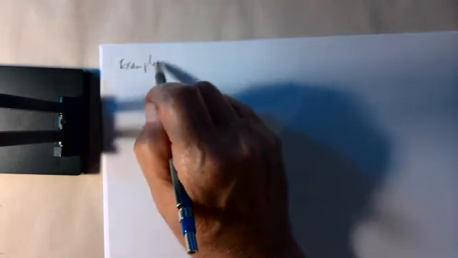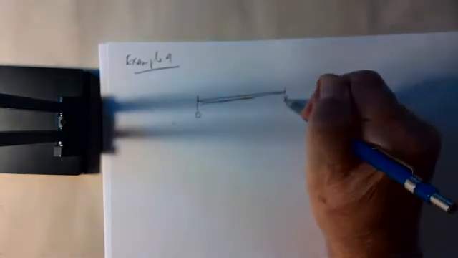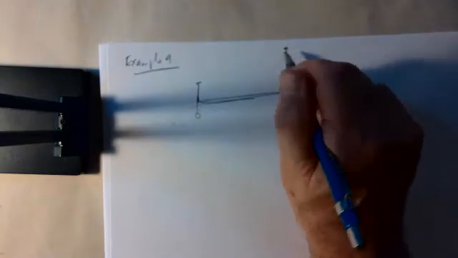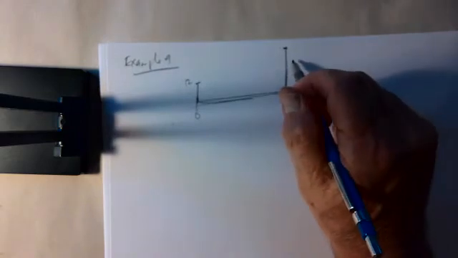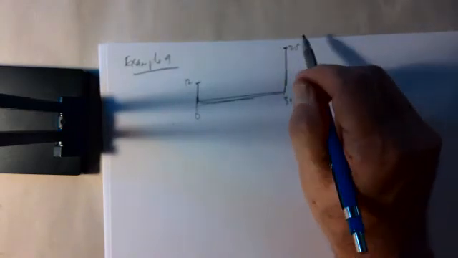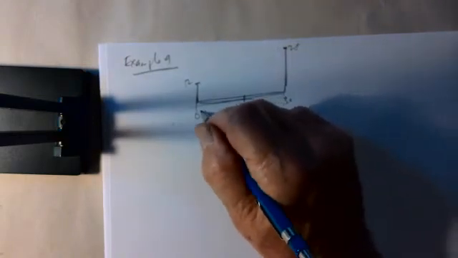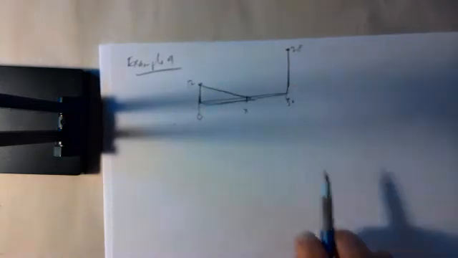Let's look at example 4. So on the ground, 30 feet apart, we have 2 posts, and one of them is 12 feet high, and the other is 28 feet high. And we pick a point X between 0 and 30.